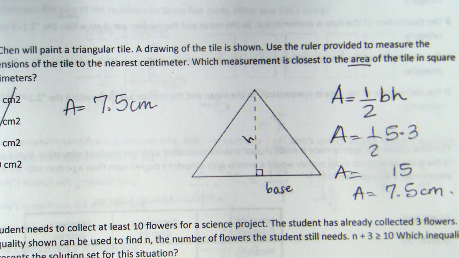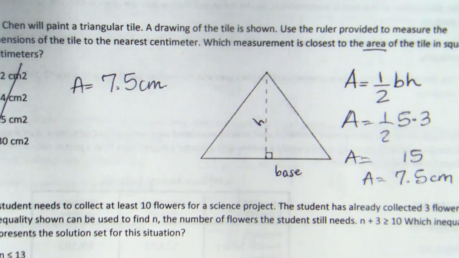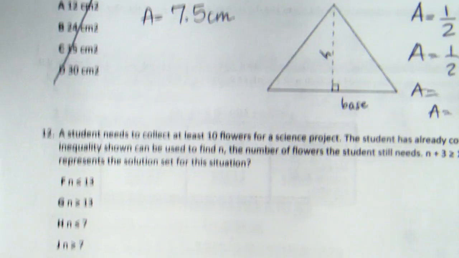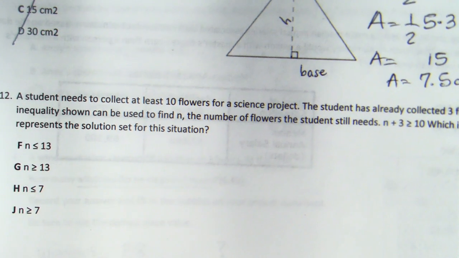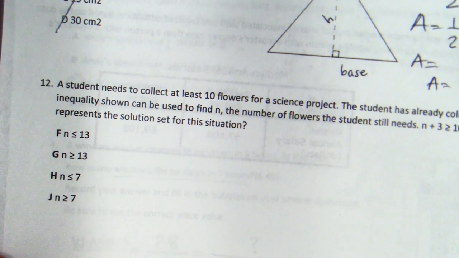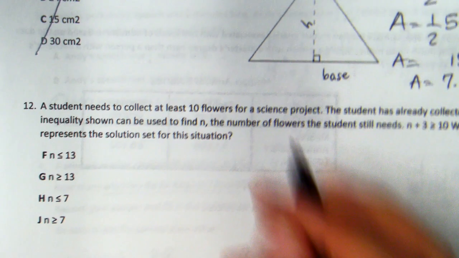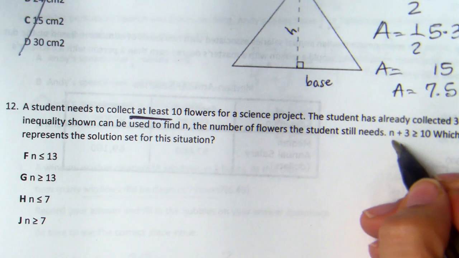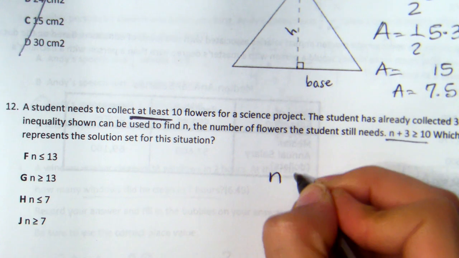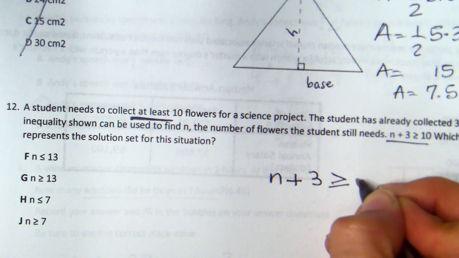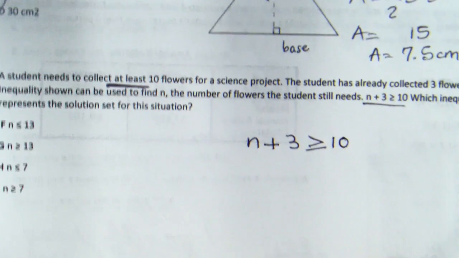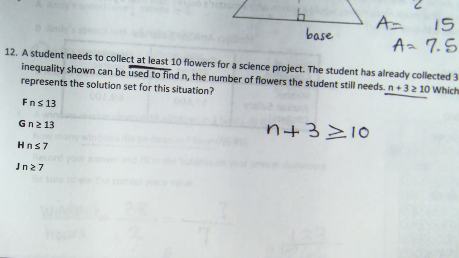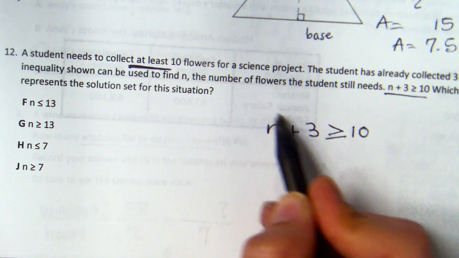Okay, on the next one, we're just going to be doing number 12 because we're about to finish the class. On this one, remember, I already uploaded the video about the keywords. Study the keywords. When we graph inequalities, when we write inequalities, the keywords are really important. A student needs to collect at least 10 flowers. You have it over here already. At least. N plus 3 is greater or equal than 10. And then you solve it the same way you solve an equation, using opposite operation. We need to leave the variable alone, the n.